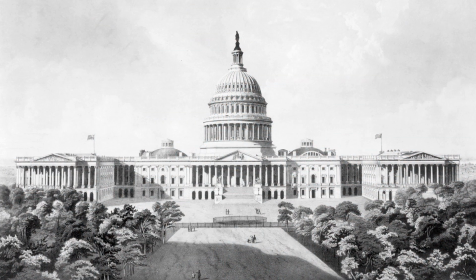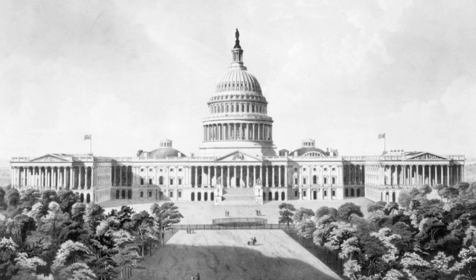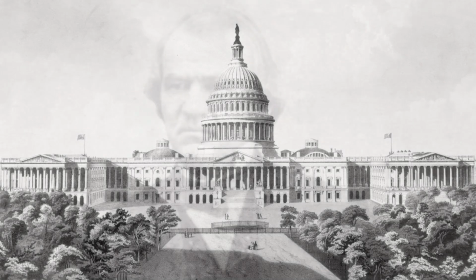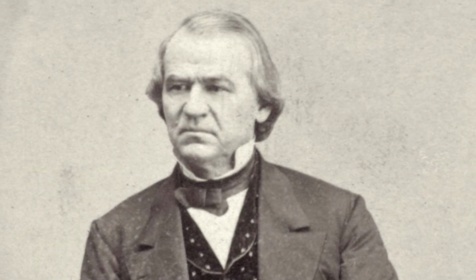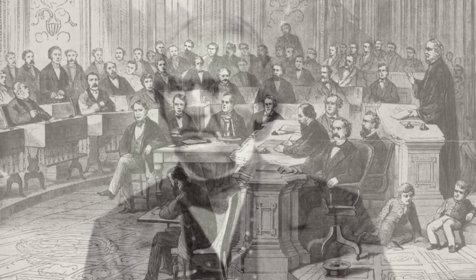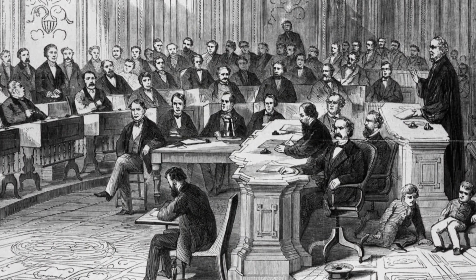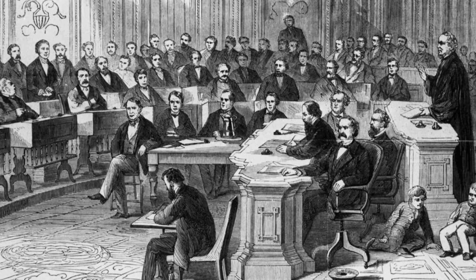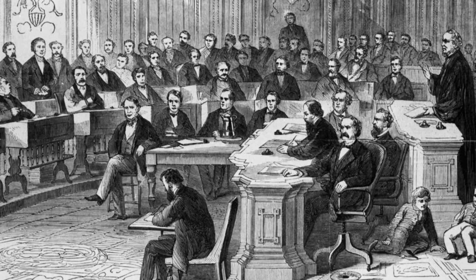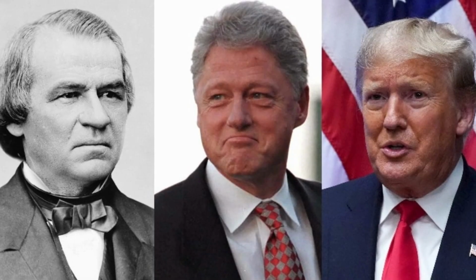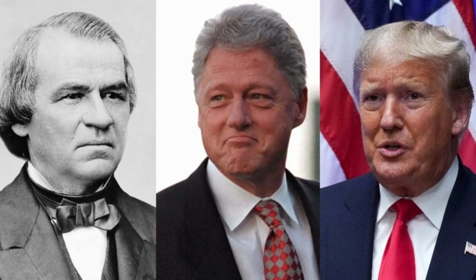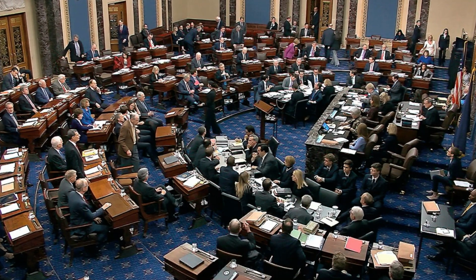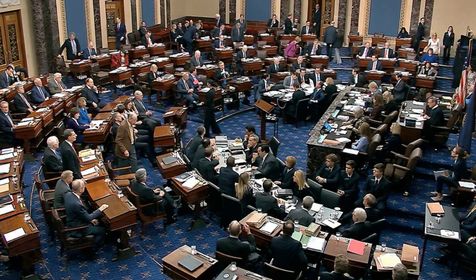Johnson's Senate trial began on March 5, 1868. The president was wisely kept away from the proceedings by his lawyers. They feared he'd lose his temper and sabotage the defense. The trial lasted more than 2 months. Ultimately, the Senate fell 1 vote short of the 2/3 majority needed to remove Johnson. Only 2 presidents since Johnson have been impeached, Bill Clinton and Donald Trump. Like Johnson, they were both acquitted by the Senate, Trump twice.